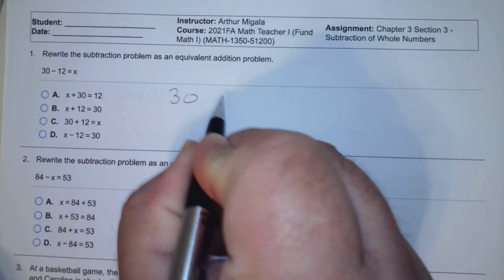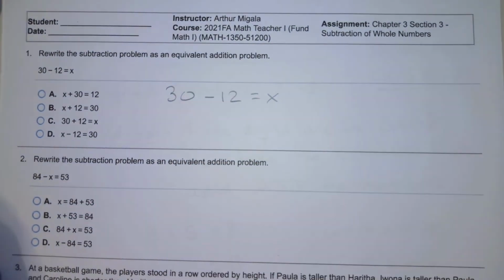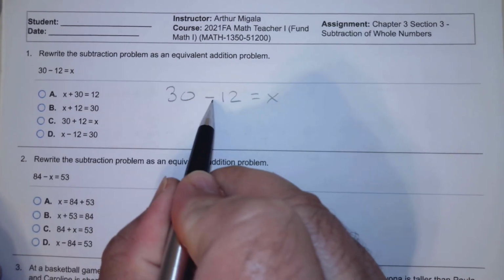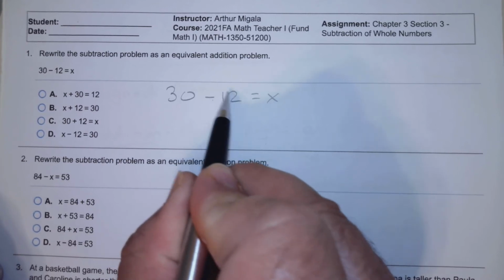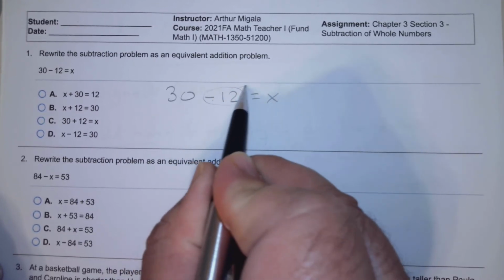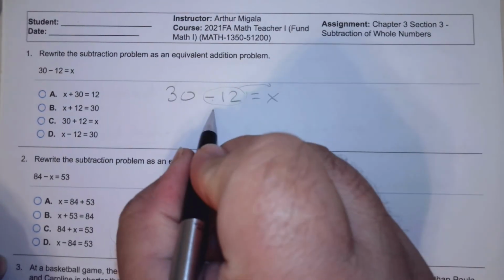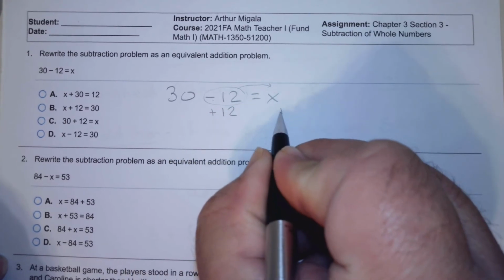Okay, we have 30 minus 12 equals x. What makes it a subtraction problem is that minus sign there. So in order to make it a positive, we have to move this entire number to the other side. How do we do that? We add 12 to both sides.